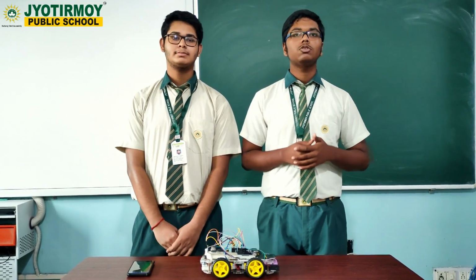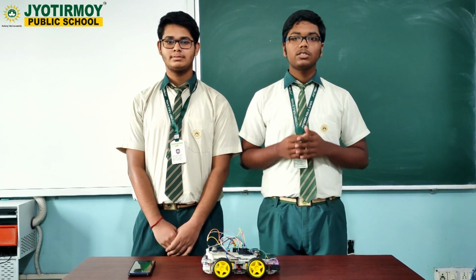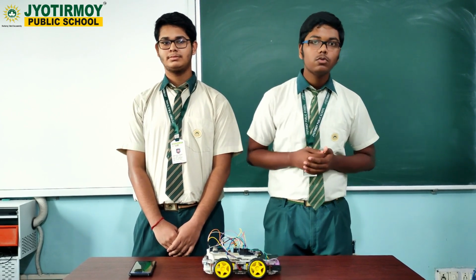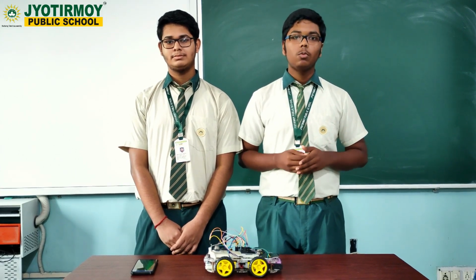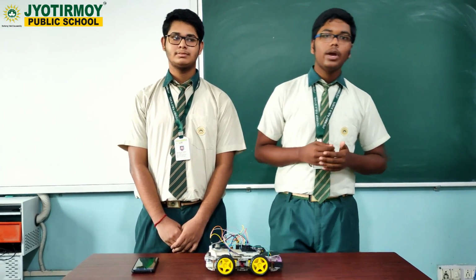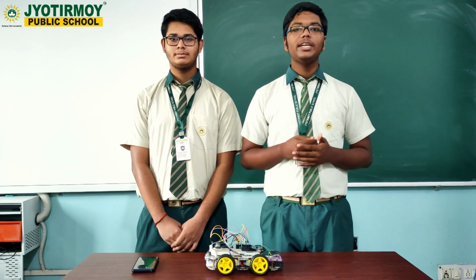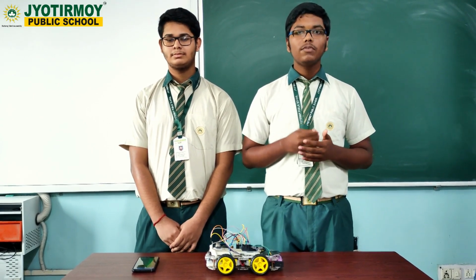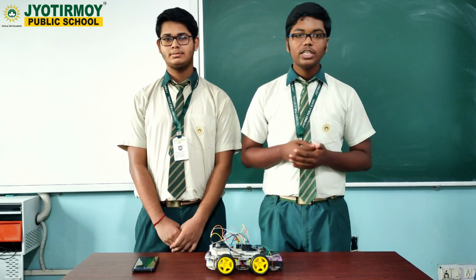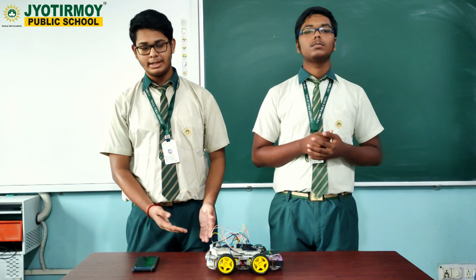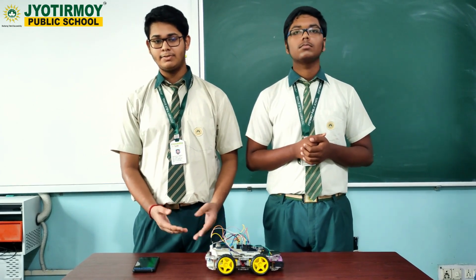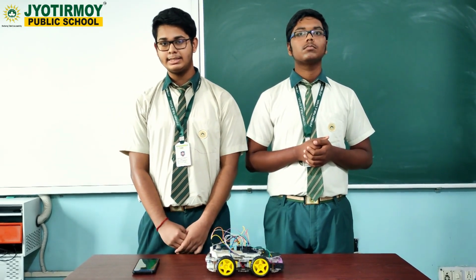Today we are here to present a CBSE Science Education 2024-25 model titled Smart Disaster Tracking Robot Car. In an era where both natural and man-made disasters are becoming more frequent, a rapid and effective response system is required. This robot integrates several key features to function effectively in critical conditions.